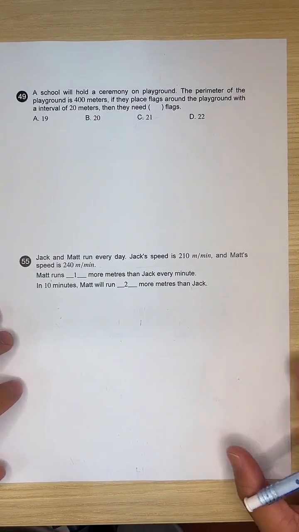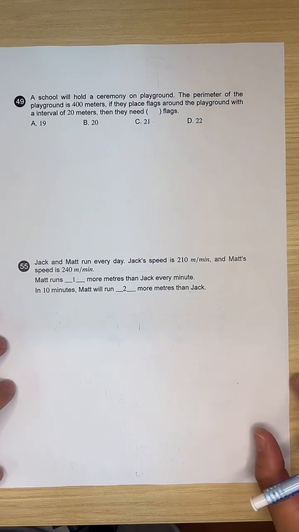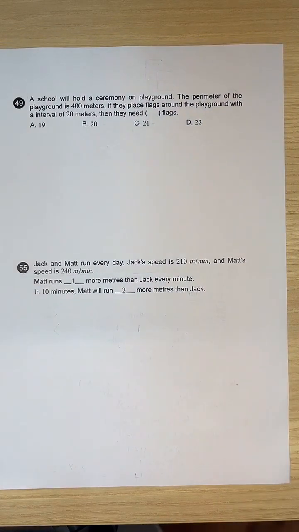So we will take some time to look at this question 49. A school will hold a ceremony on the playground. The perimeter of the playground is 400 meters. If they place a flag around the playground with an interval of 20 meters, they need how many flags? The answer is B, 20 flags. Alright, is it 20 flags?